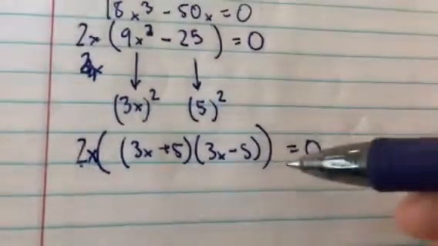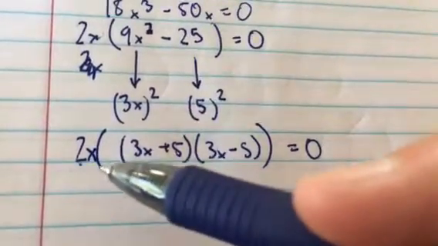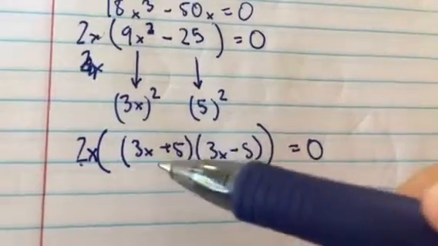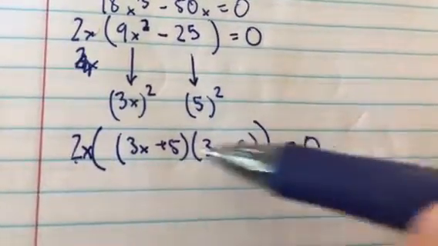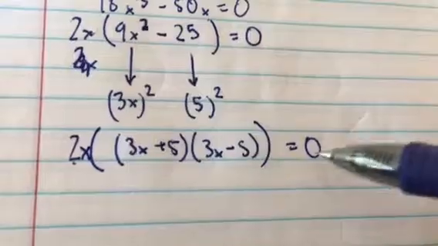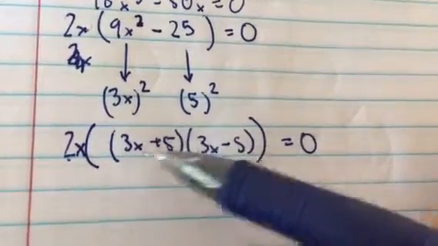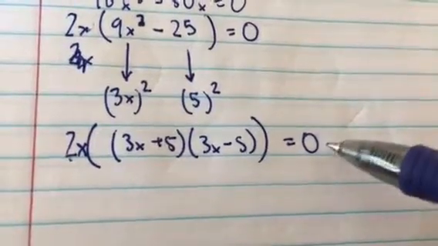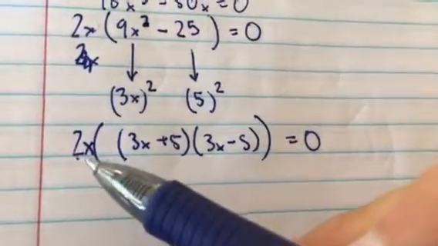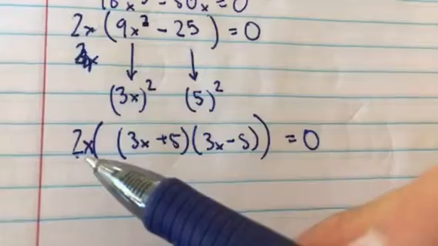Okay, so the next step now is to figure out which values of x are going to make this whole thing equal 0. Remember, I'm setting it equal to 0, meaning I want to find the solutions for x that will make this whole thing on the left-hand side equal to 0. Okay, that's the goal.